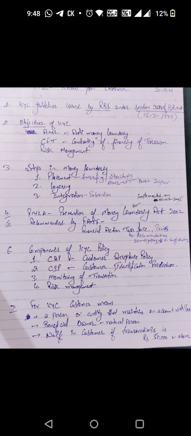Then it was recommended by the Financial Action Task Force, FATF. FATF was set up in Paris in 1989 at the G7 summit. It gave 40 recommendations in 1990. The main recommendation important from the exam point of view is 21. 21 says tipping off, the confidentiality.